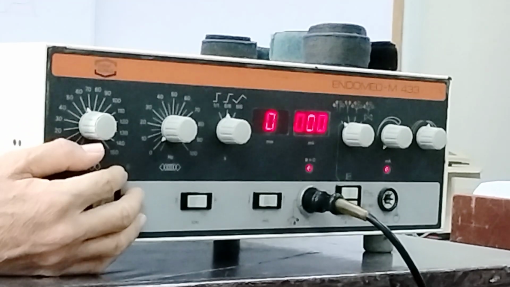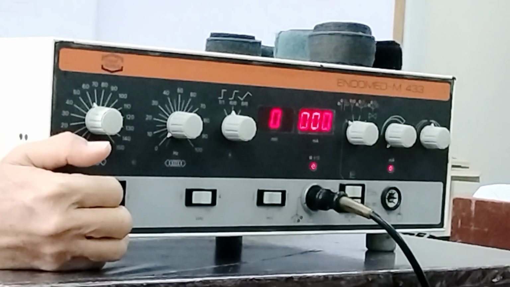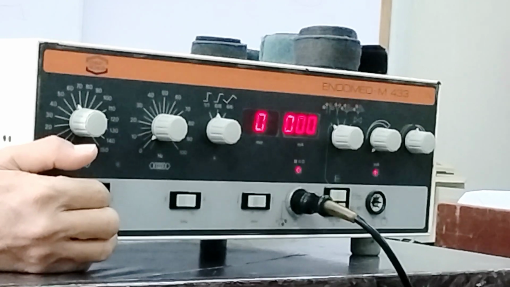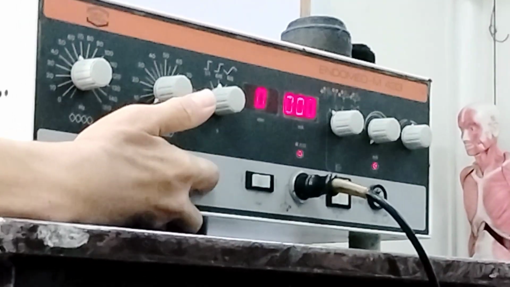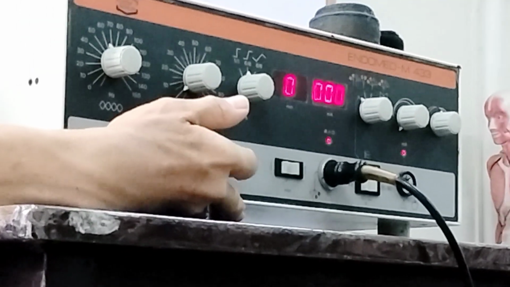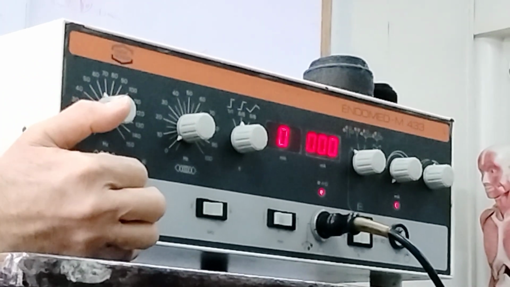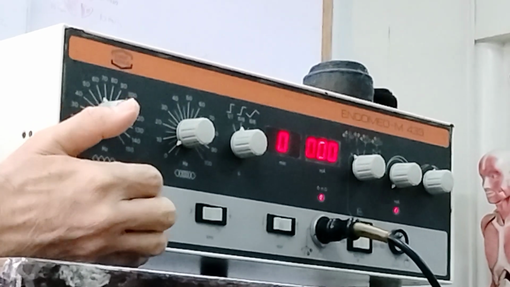So the beat frequency, or your AMF, or resultant frequency, is the difference between the two medium frequency currents. If you place this to 4000 hertz, which is one of the medium frequency currents, and you adjust to 60, that means the other medium frequency current is 4060 hertz.